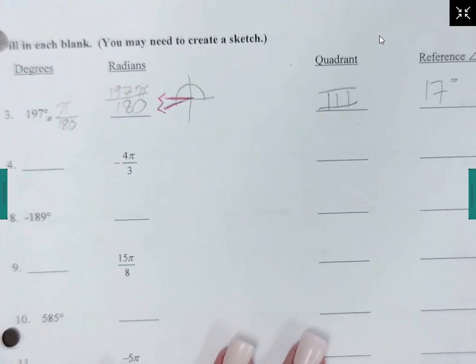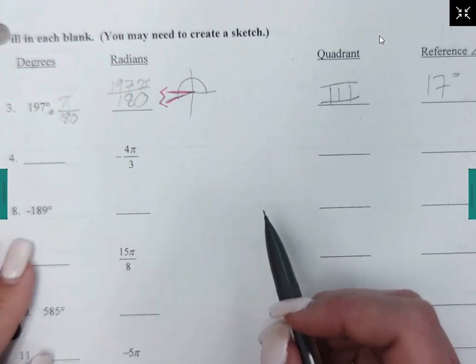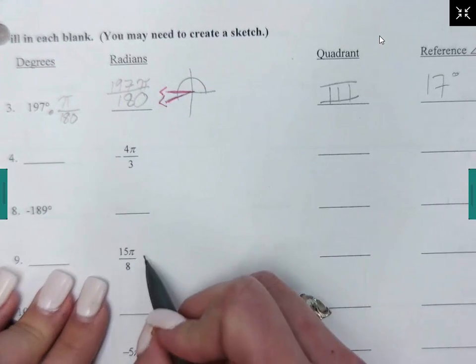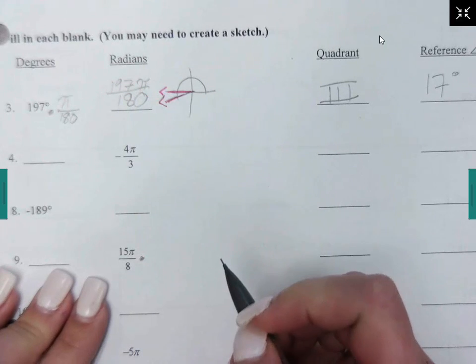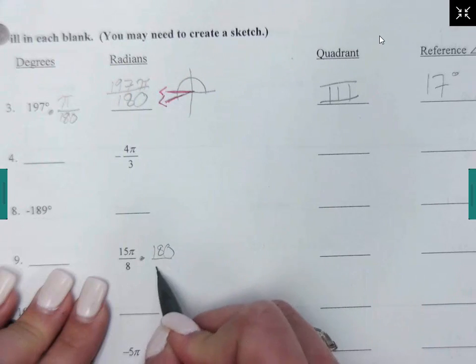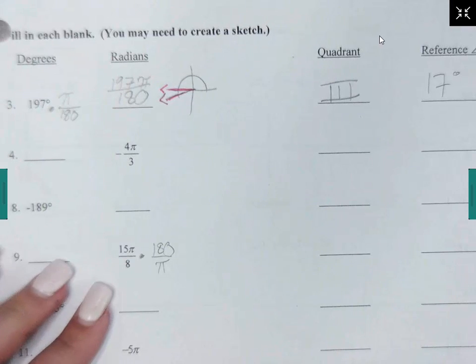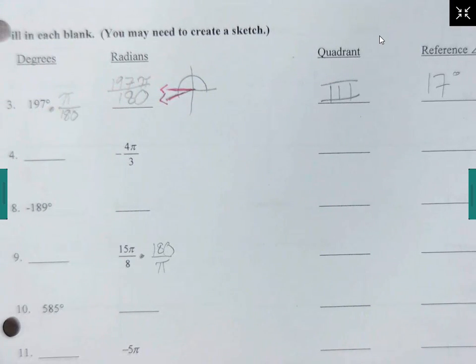All right, on number 4, or I'm sorry, we'll go to 5. On number 5, sorry, I guess that is a little confusing. Let's go to 9. 9 sounds perfect. We want to multiply this times what? 180 over pi. Very good. So we can simplify this, right? We could do it together, or you can do it on your calculator.